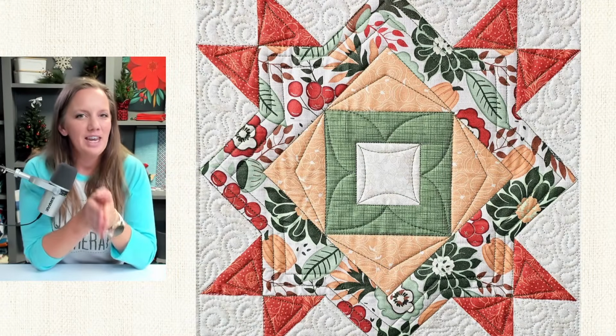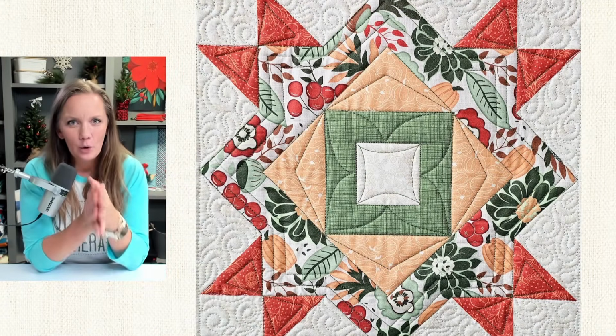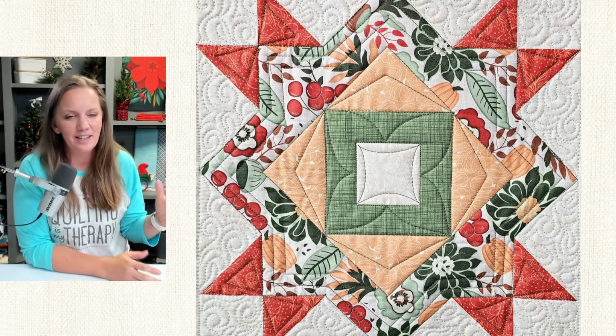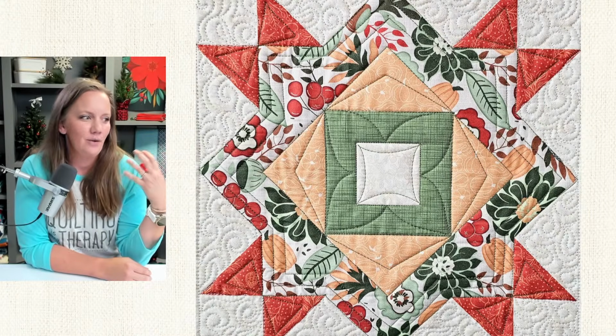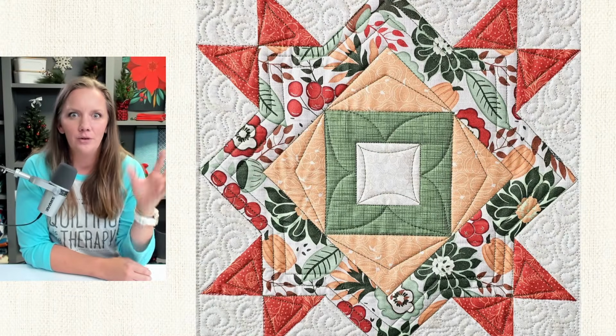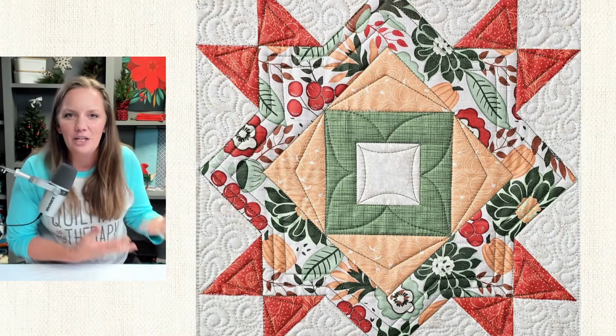Now, when I'm looking at any quilt, especially sampler quilts or quilts with lots of different blocks, decision fatigue can set in really fast. What happens is you have to decide how to quilt one block and then dang, you have to do it for a different one. You never really get into a groove.